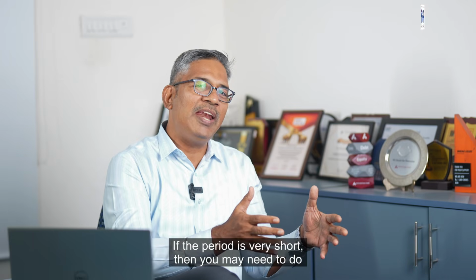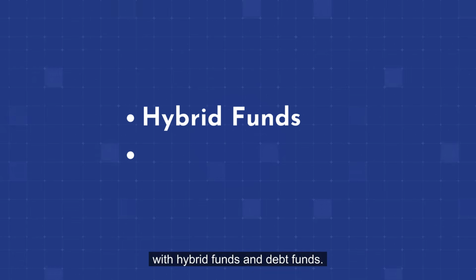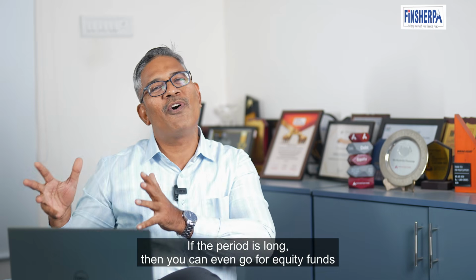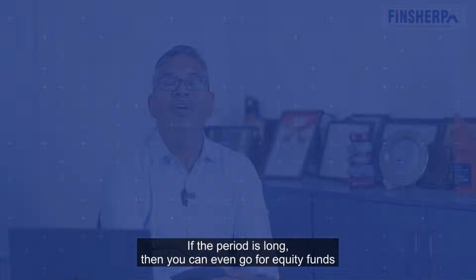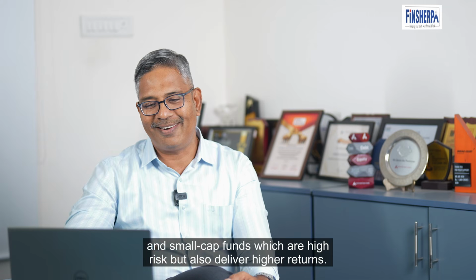If the period is very short, then you may need to make do with hybrid funds and debt funds. If the period is long, then you can even go for equity funds and small cap funds, which are high risk but also deliver higher returns.